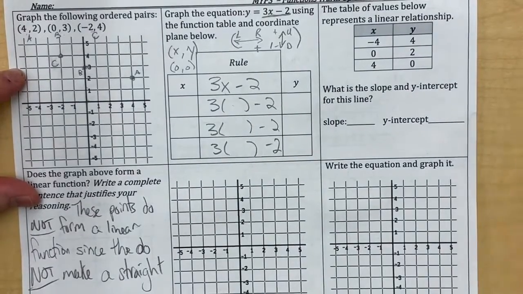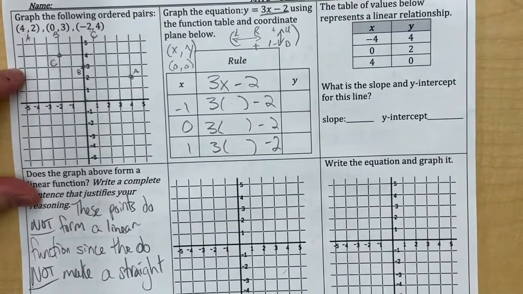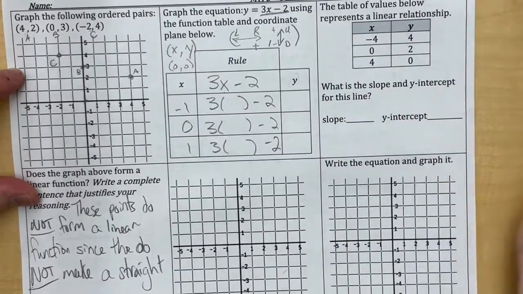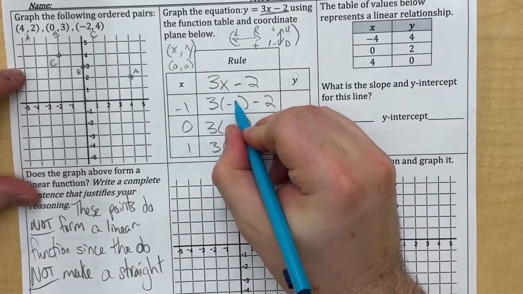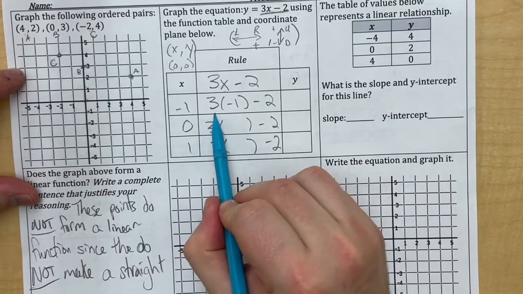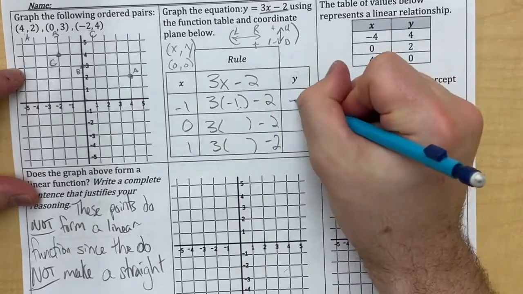Usually I like to pick these numbers for x. Again, you choose what you want to put into the function, but the y values depend on what you put into the function. So I plug in -1 for my first point. 3 times -1 is going to be -3, and -3 minus 2 is going to be -5.